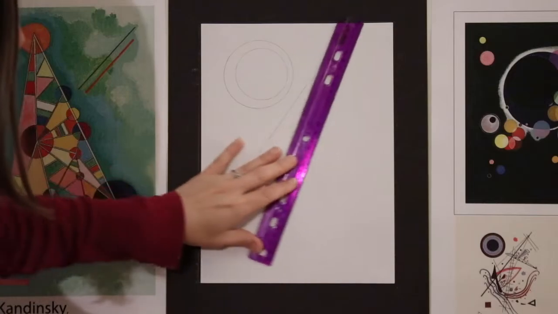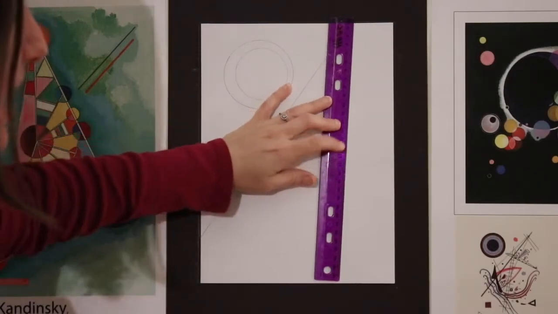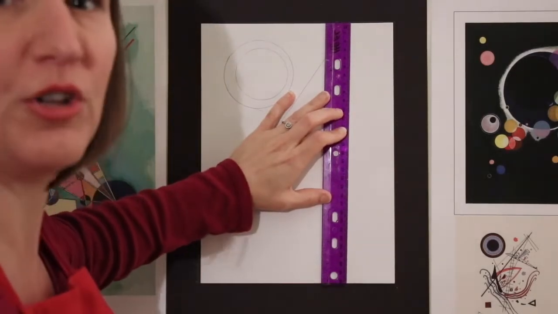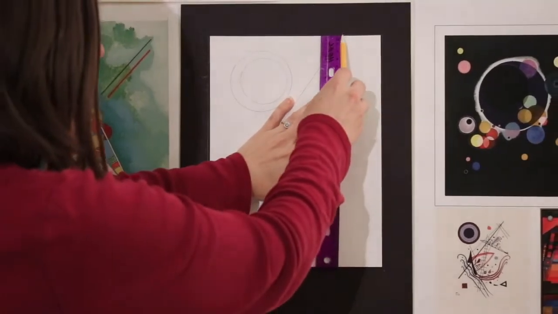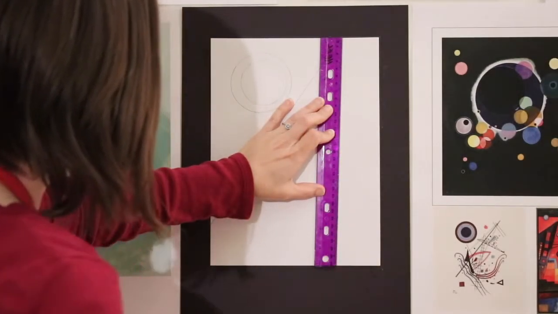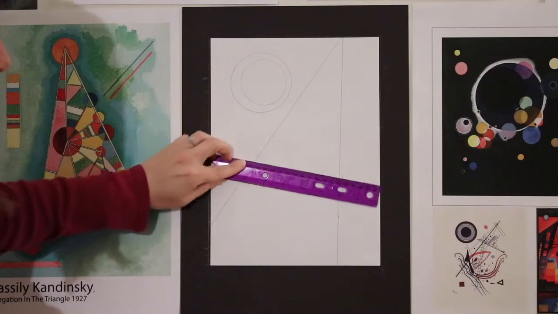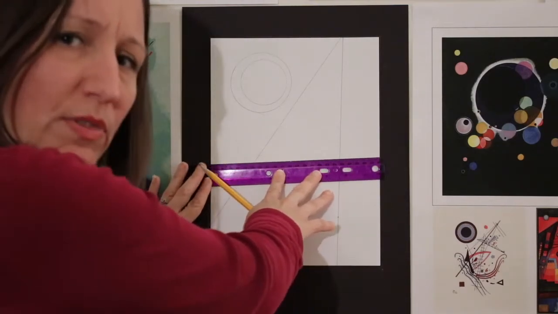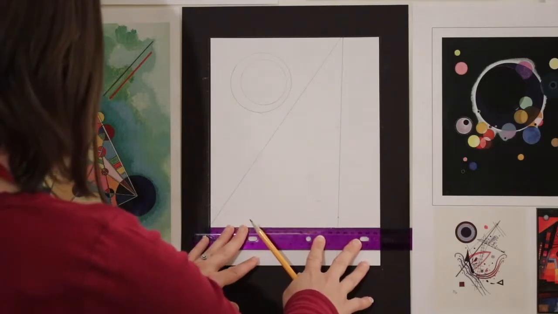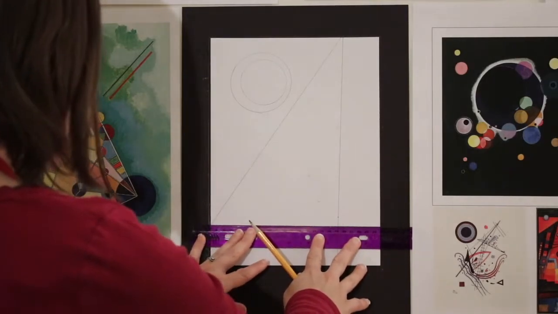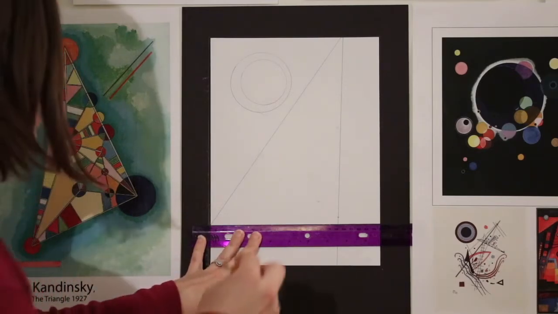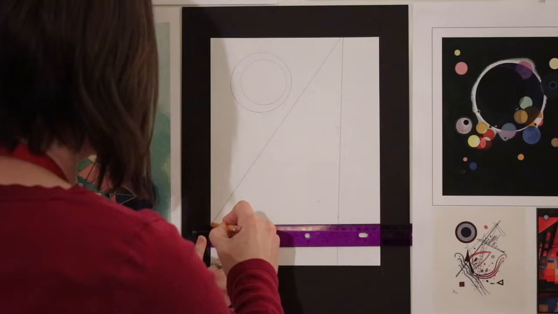Now if I put a line straight up and down, do you know what that's called? That is called a vertical line. So I'm going to draw a vertical line. Now I'm going to draw side to side. Does anybody know what that's called when you draw a line side to side? It's called horizontal. Can you say that? Horizontal. That's a line that goes side to side.